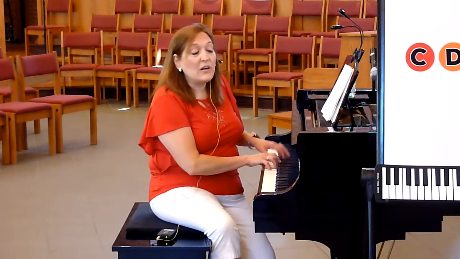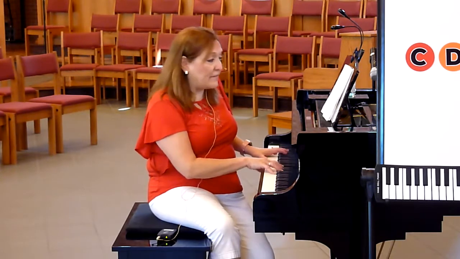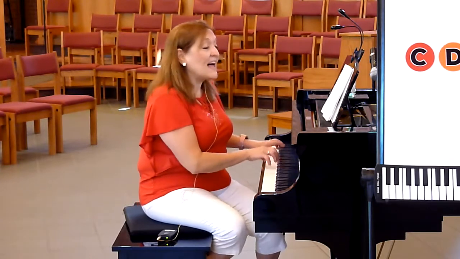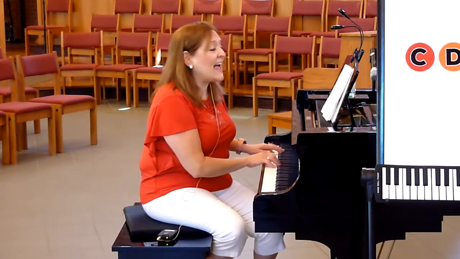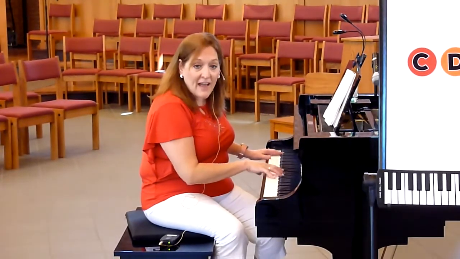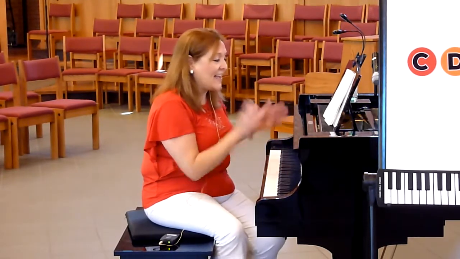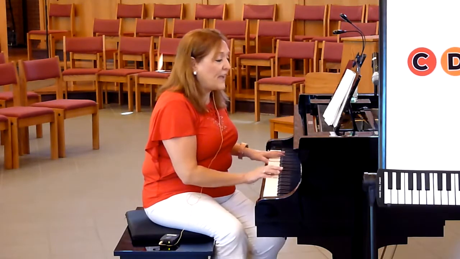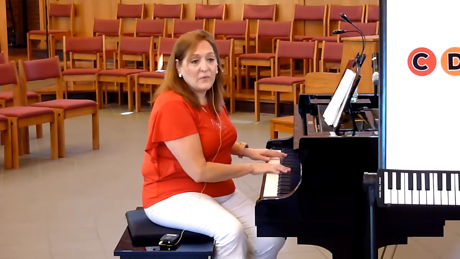You shall go out with joy and be led forth with peace, and the mountains and the hills will break forth before you. There'll be shouts of joy, and all the trees of the field will clap their hands, and all the trees of the field will clap their hands. Trees of the field will clap their hands. Trees of the field will clap their hands while you go out with joy.